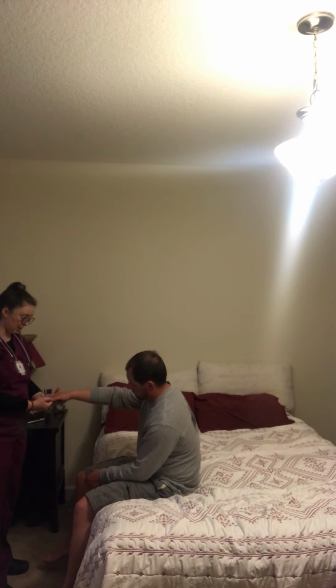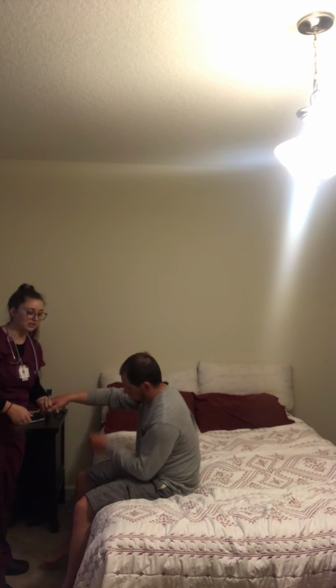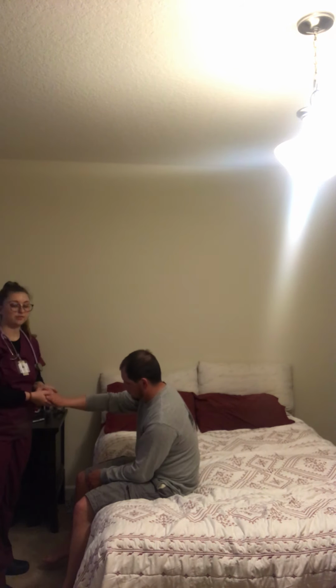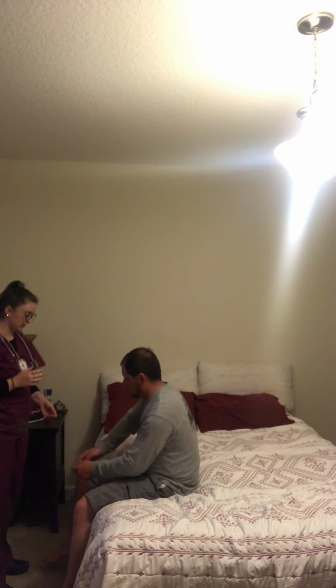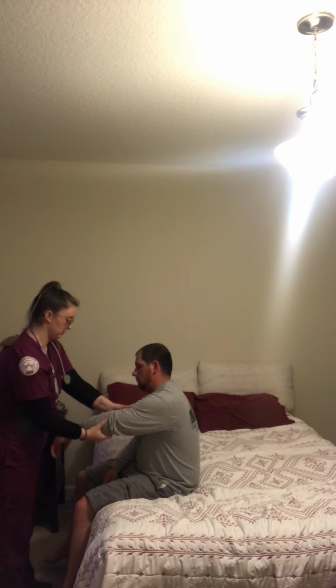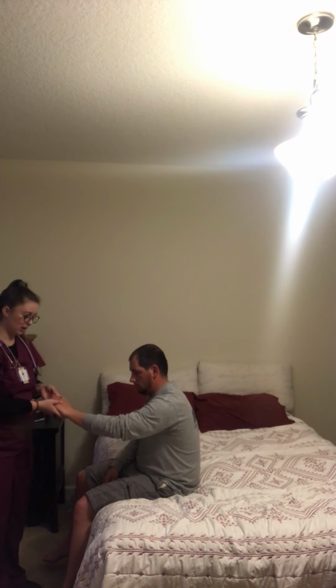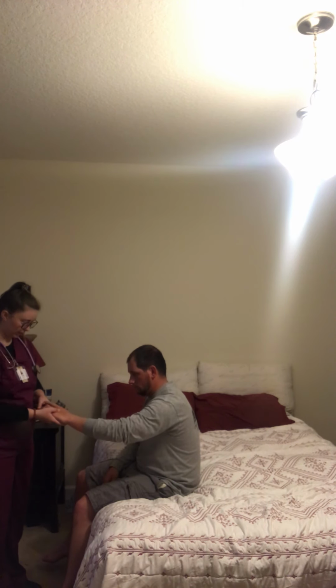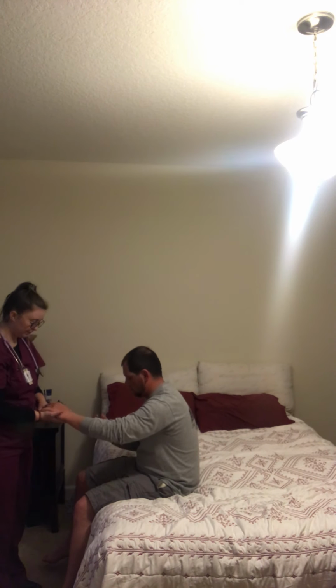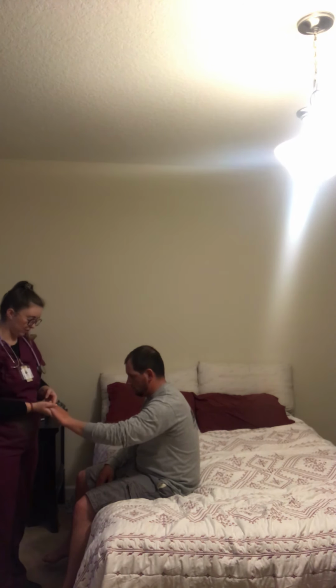I'm assessing capillary refill in each finger, which is less than 2 seconds. No clubbing of the fingers, which is also a good sign. Any pain? Okay. Now, skin is also warm, dry, and pink. Also assessing capillary refill in each finger. Less than 2 seconds, which is good. Also, no clubbing of the fingers.